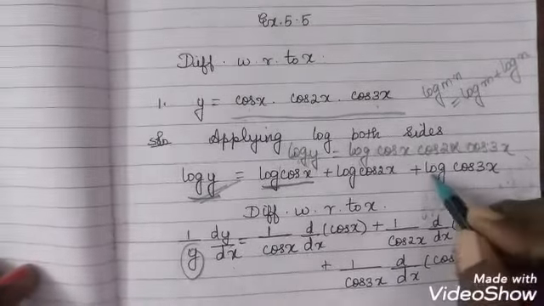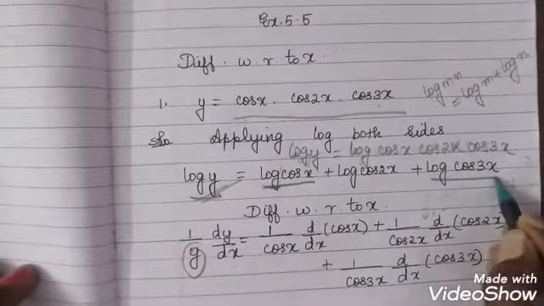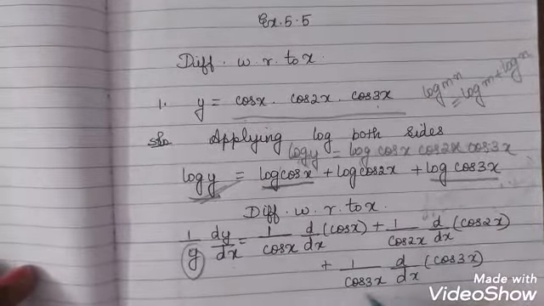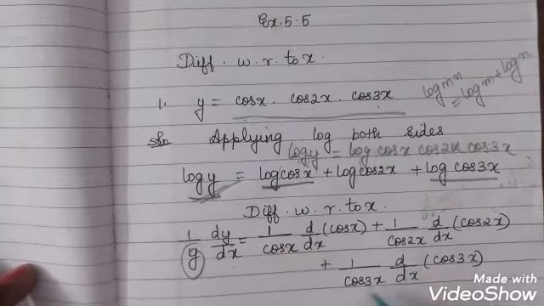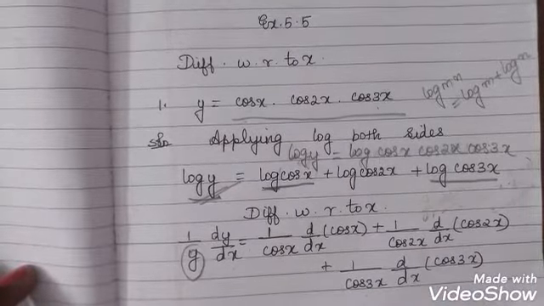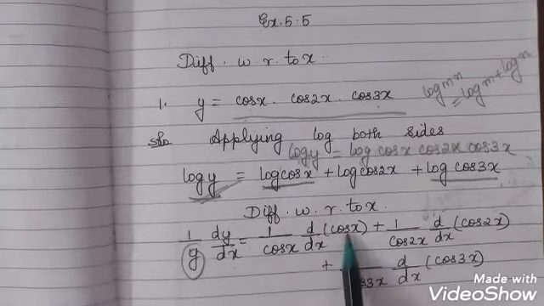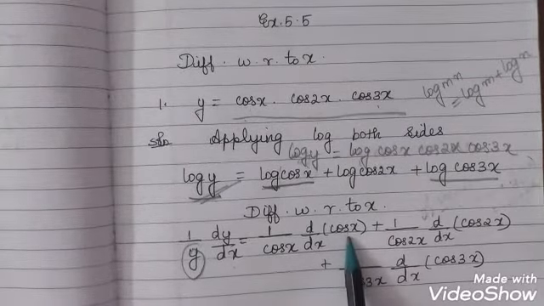Got it? Plus, what's the next one here? Differentiation of log cos 3x. What is differentiation of log x here? It's 1 by x. So you write it as 1 by cos 3x into d by dx of cos 3x. Got it? Now you know what is d by dx of cos x. What is that? It's nothing but minus sin x.